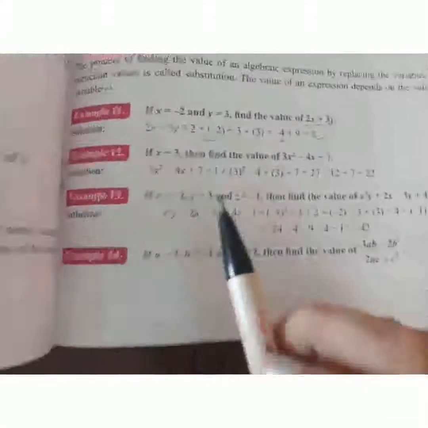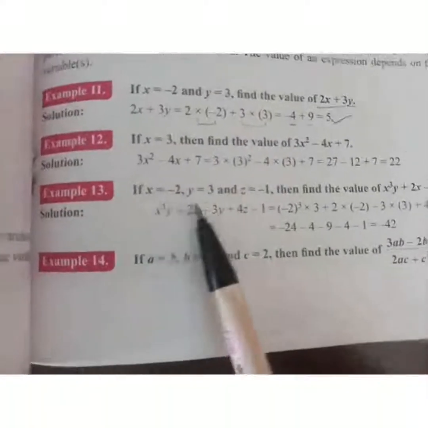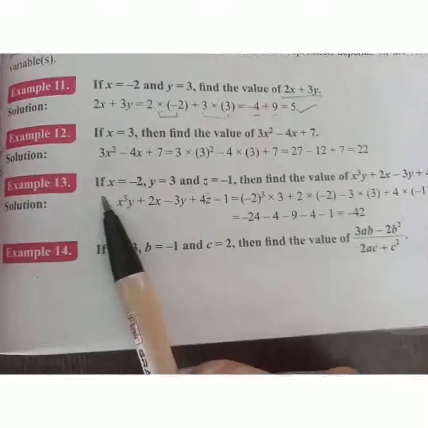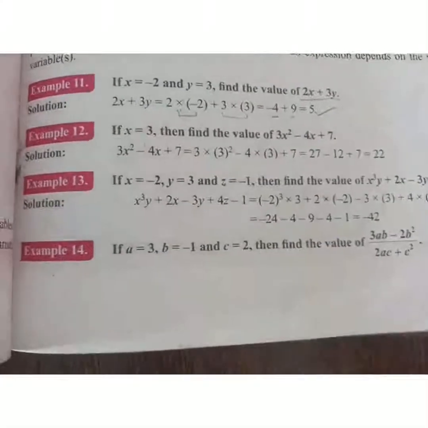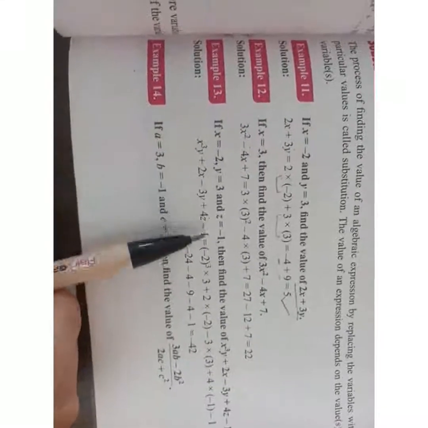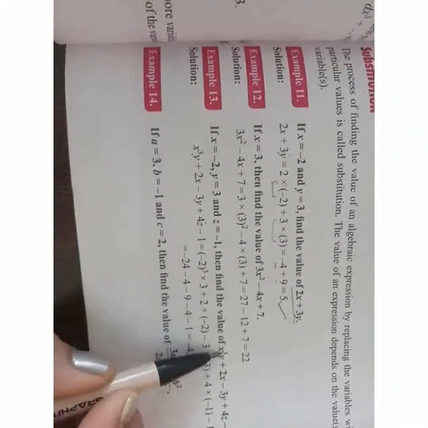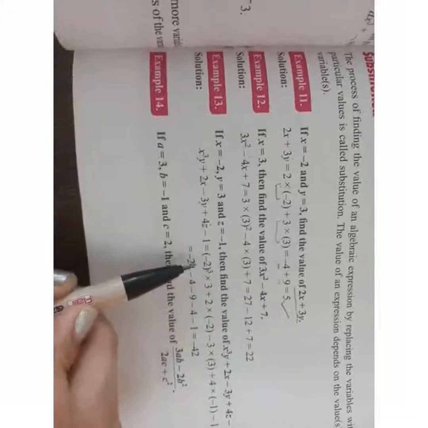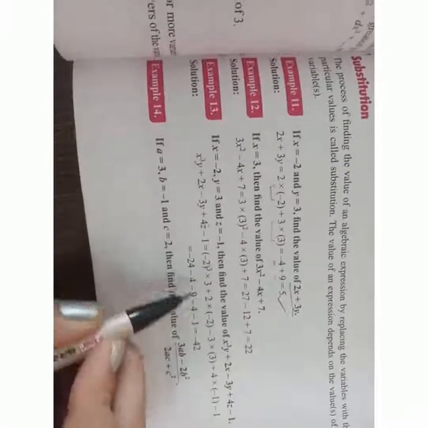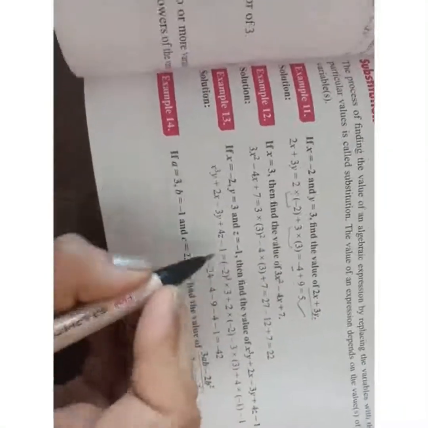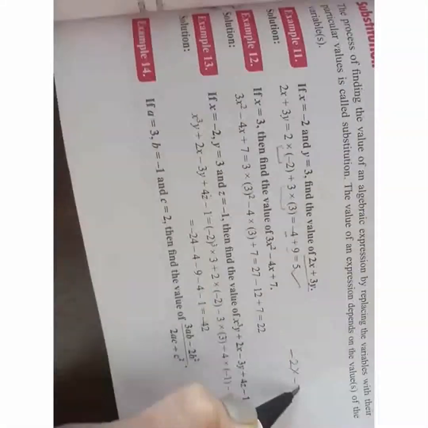One more example, take this example number 13. Here 3 variables are there. In place of x we will use -2, for y we will use 3, and for z we will use -3. So simply replace x power 3 means -2 power 3. Any negative term with an odd power, the answer will be negative. After that you multiply it. How will you solve -2 power 3? We will solve like this: -2 multiply -2 multiply -2, the answer is -8.